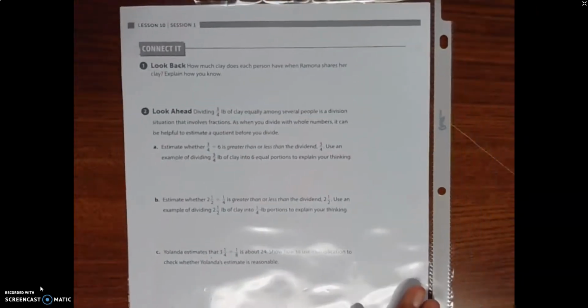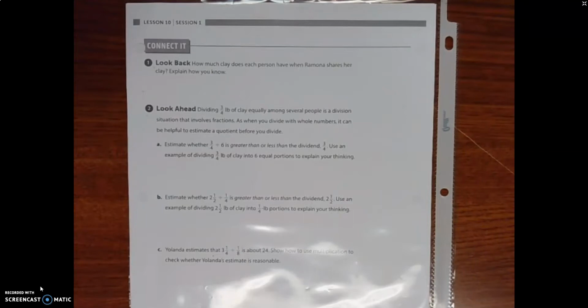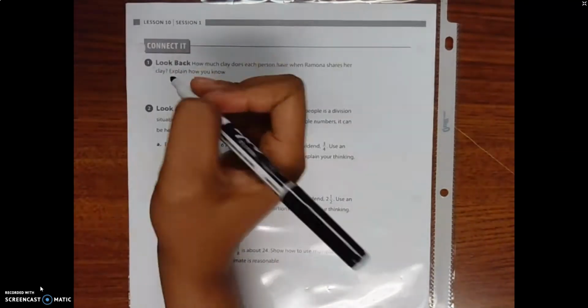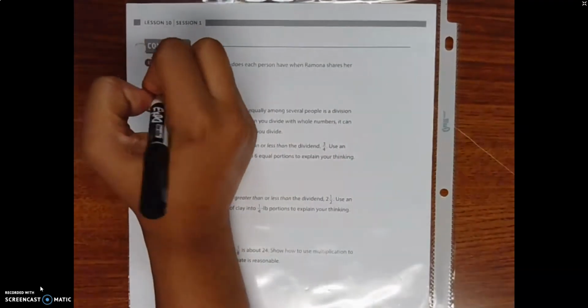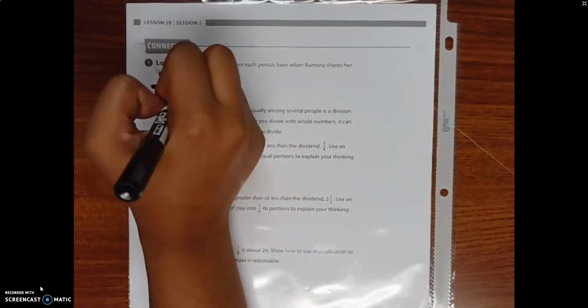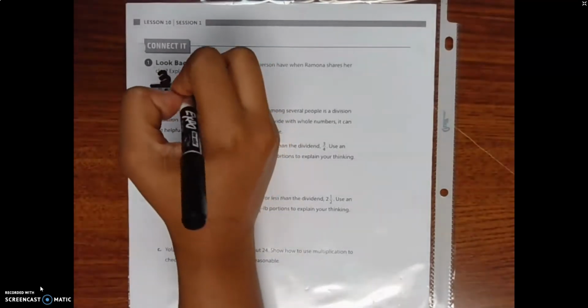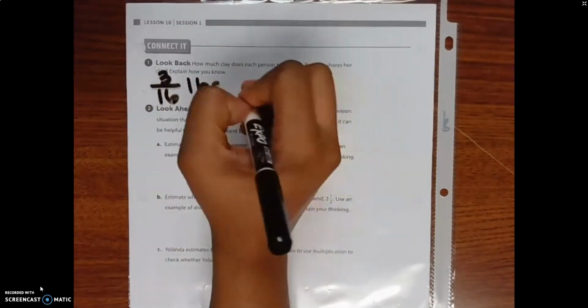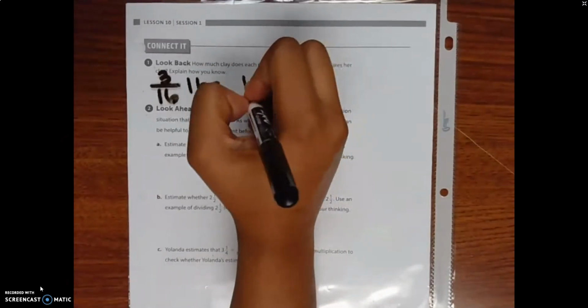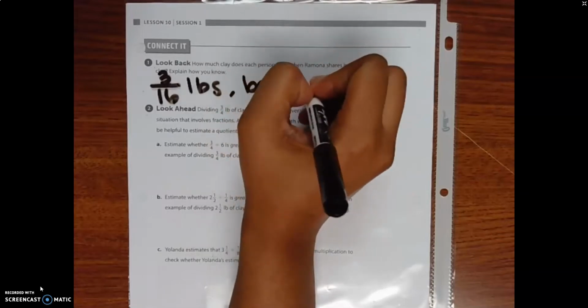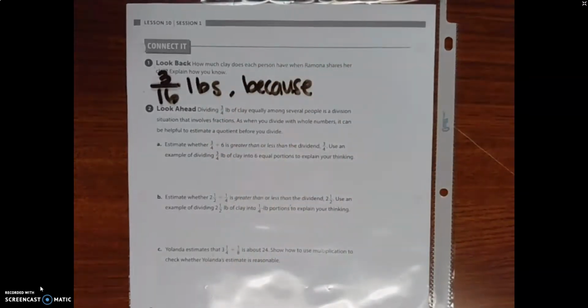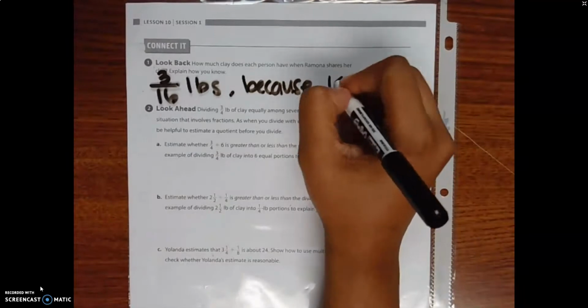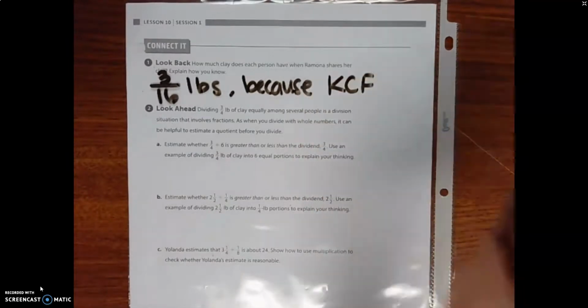For number 1, it says, how much clay does each person have when Ramona shares her clay? If you look back over on 210, you will know that they have 3/16. That's how much clay they get, and we were in pounds. It asks you to explain how you know, and because of that, you should have "because." We used the KCF method, so I'm just going to put "because of KCF."